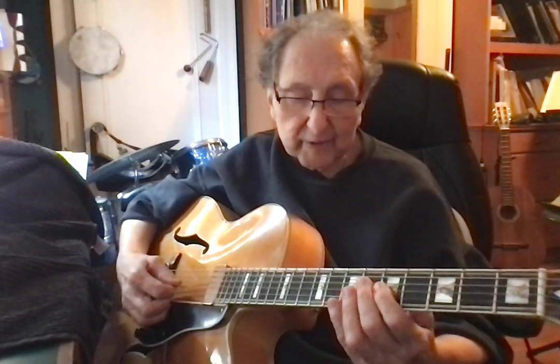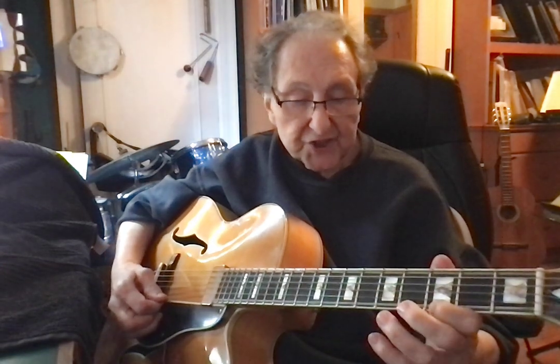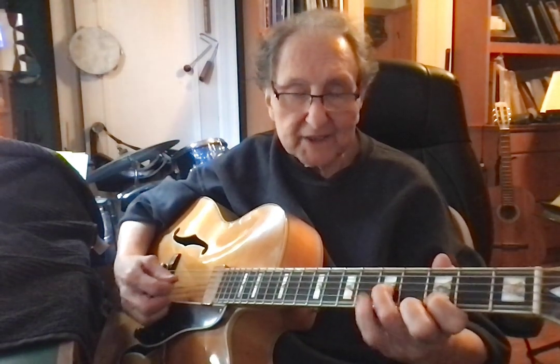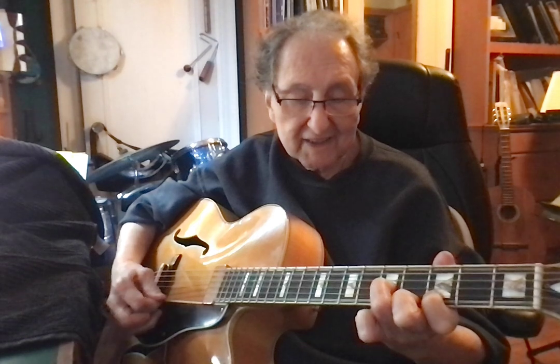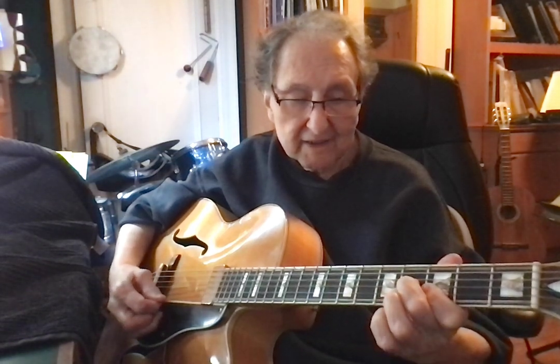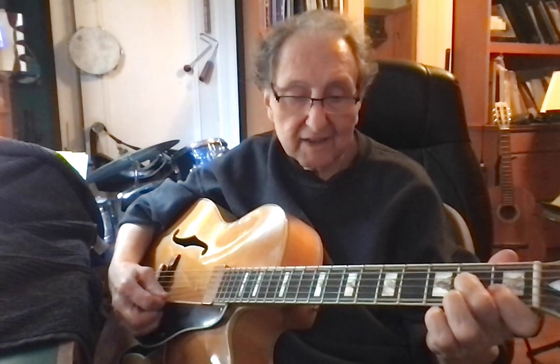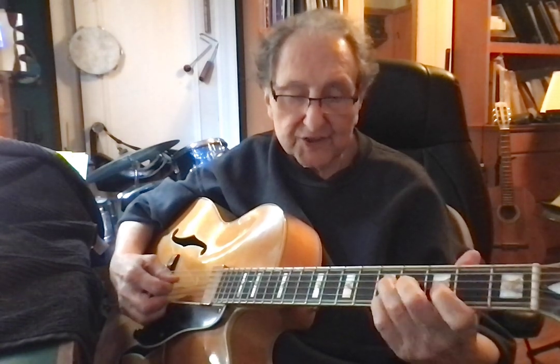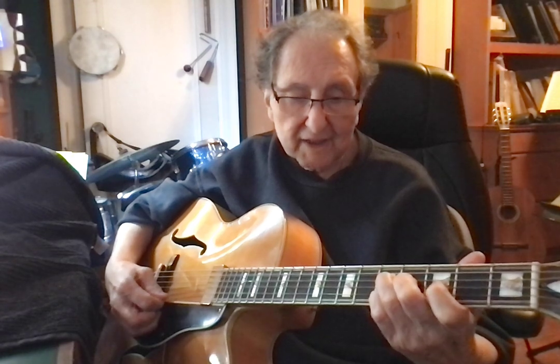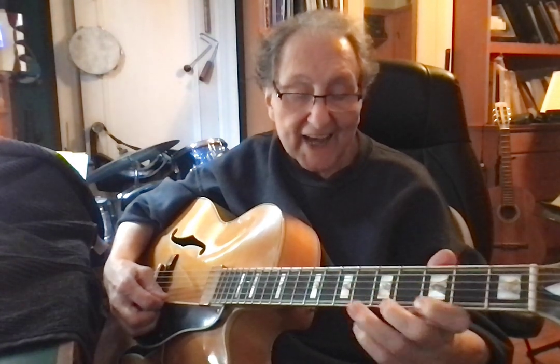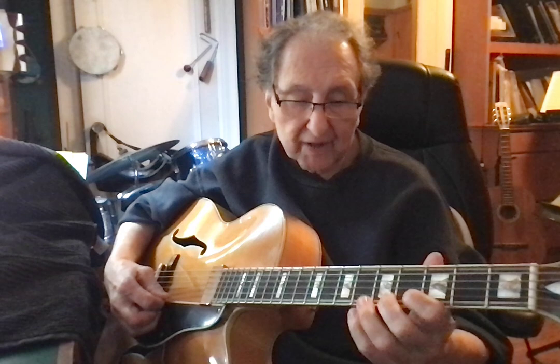Now going backwards again, it's a different story. We have A minor. I have to go to G, so it has to be a D7 flat 5. C7 flat 5 to F. Half step, so there's no 5/1. To D minor, it's going to be an A7 flat 5.